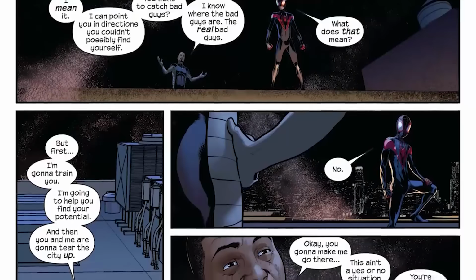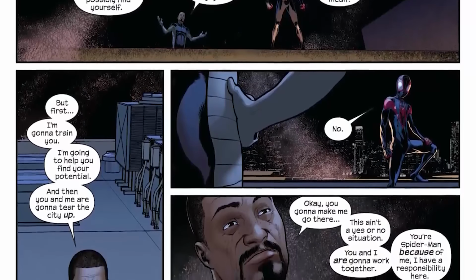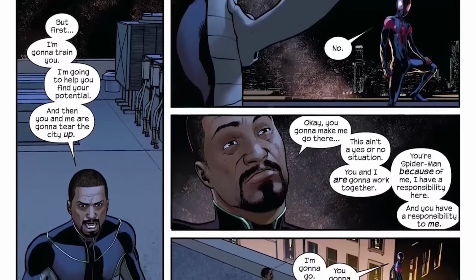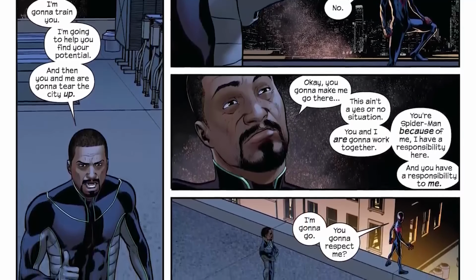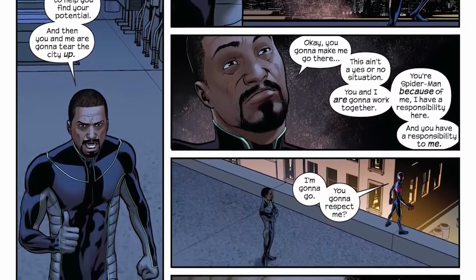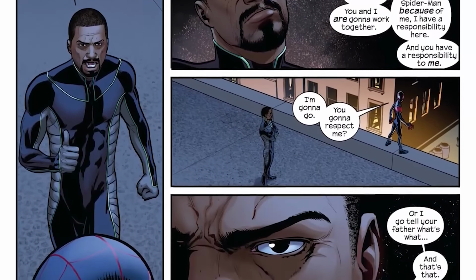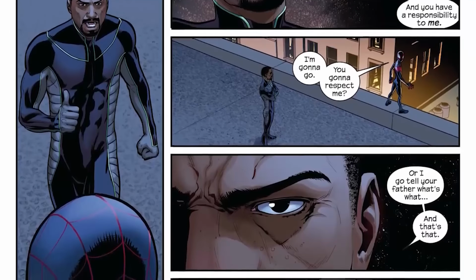And so while Aaron Davis is trying to manipulate his own nephew, Aaron Davis is teaching Miles how to become a more effective fighter. Because remember, Miles doesn't have any martial arts training. He doesn't have military training. He has no kind of training at all. He's a kid who was bitten by a radioactive spider and then suddenly has all these powers. And so he doesn't know how to fight. He doesn't have any of that kind of training stuff.